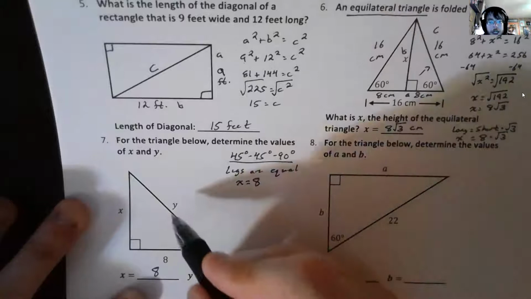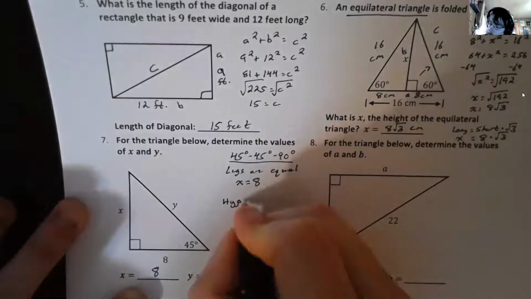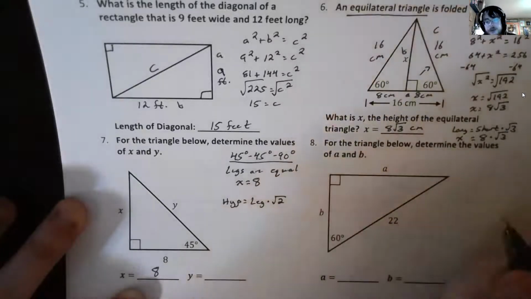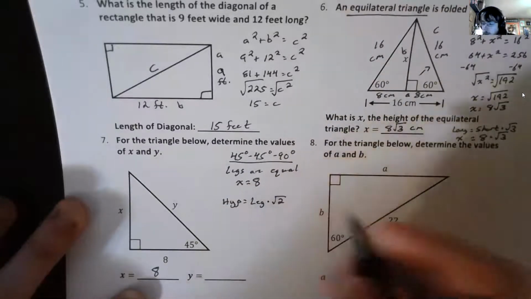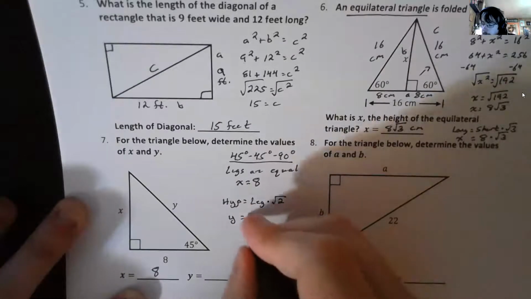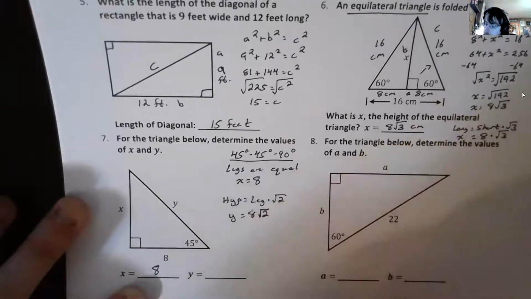So now we can figure out our hypotenuse, and our formula is hypotenuse equals leg times root 2. The hypotenuse is y. The leg is 8 times root 2. This can't be simplified any further. It's already as simple as it gets. So y is equal to 8 root 2. Okay.